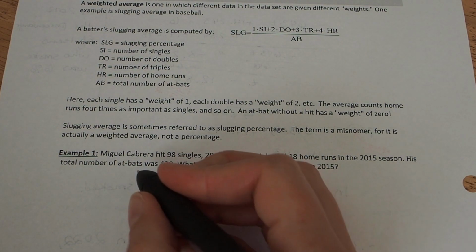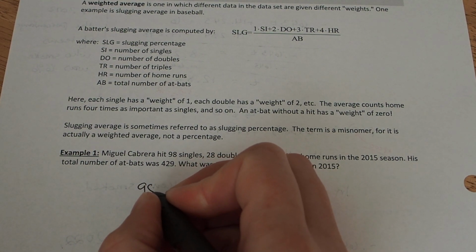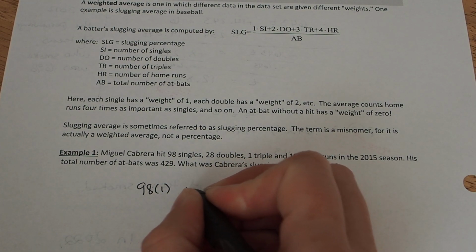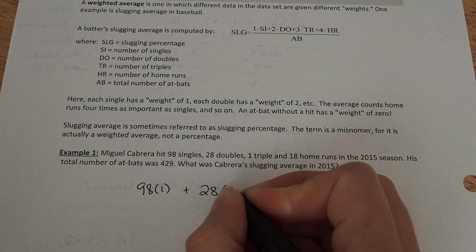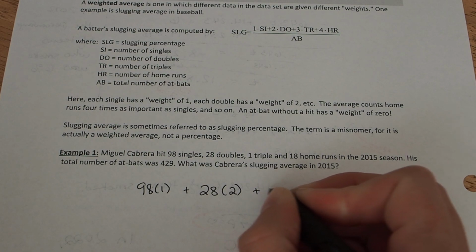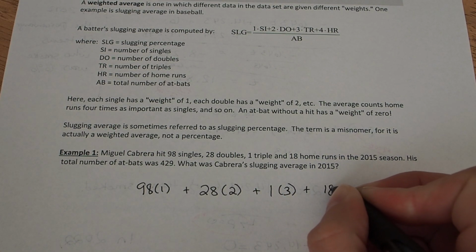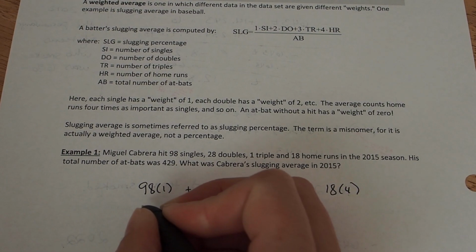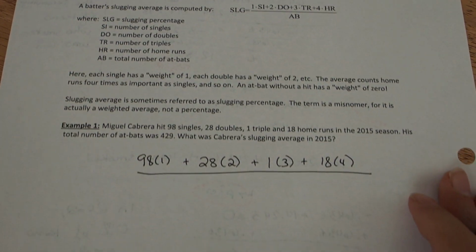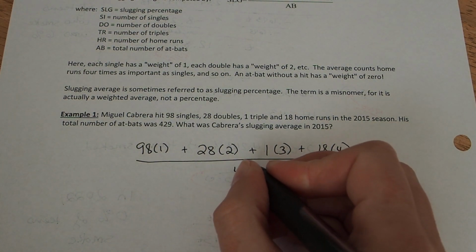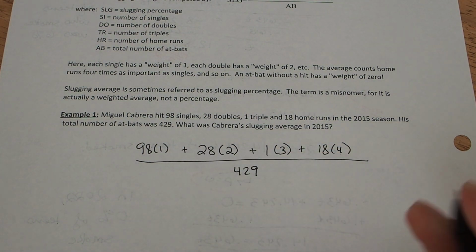So he had 98 singles, so I'm going to start with 98 times 1 plus 28 doubles, so 28 times 2, plus 1 triple, so 1 times 3, plus 18 home runs, so 18 times 4, and we divide that by the total number of at-bats, and the total number of at-bats was 429. Right?